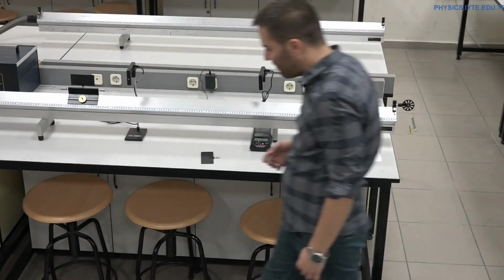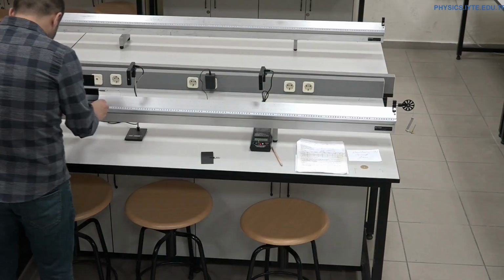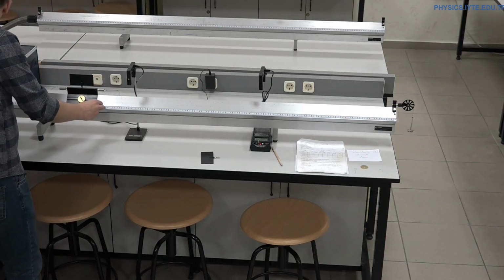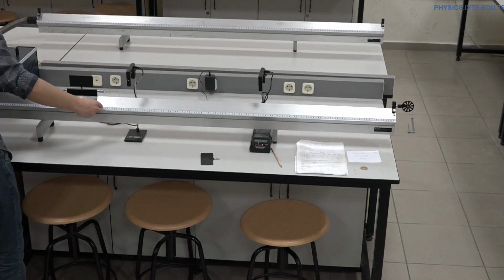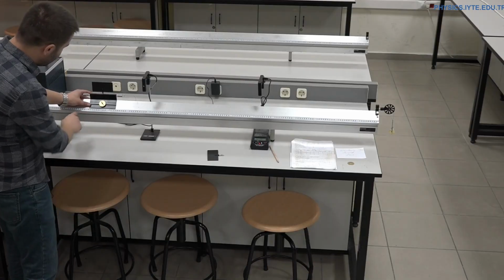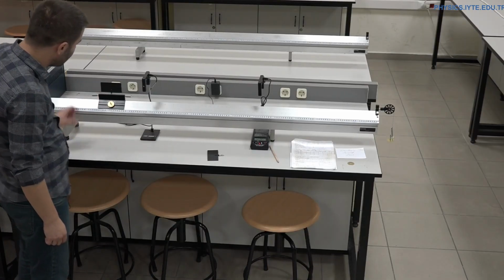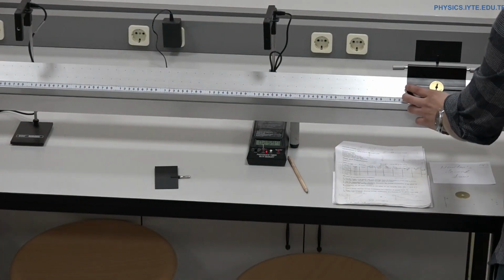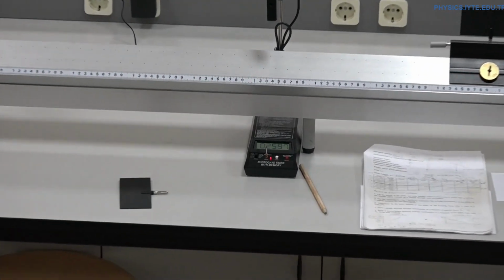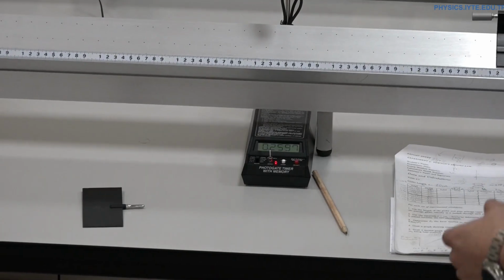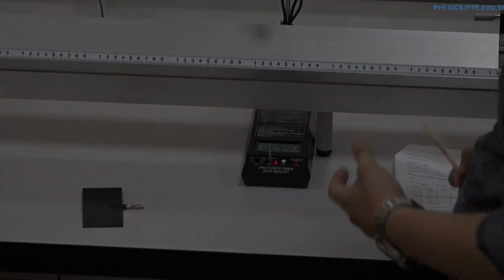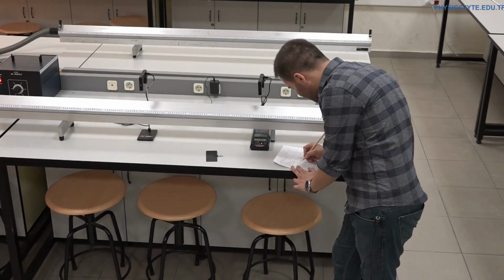So I'm going to have my first run. I bring the glider to my starting point and start the air supply. So I bring the glider to my starting position and let go. I immediately come here to hold this because I don't want it to hit here and break, safety first. So here I used gate mode and took 2 measurements. So I immediately record my measurements.